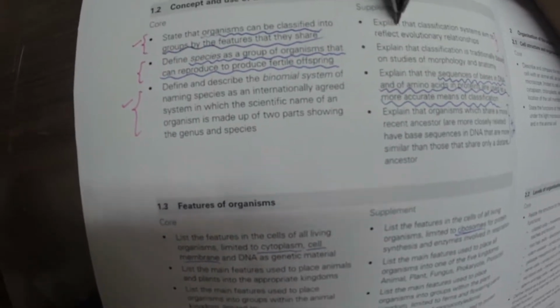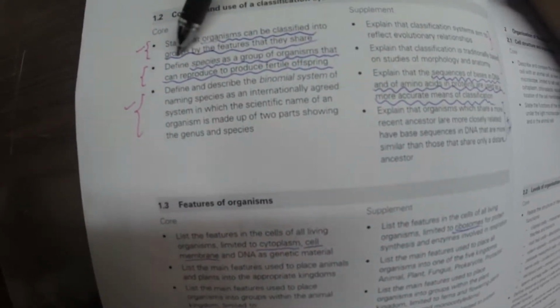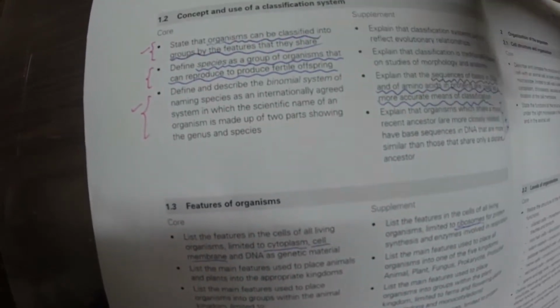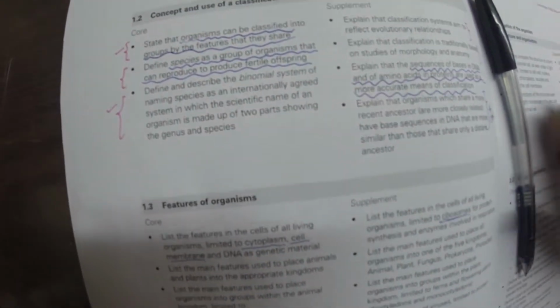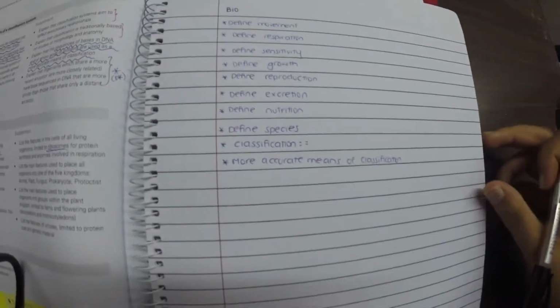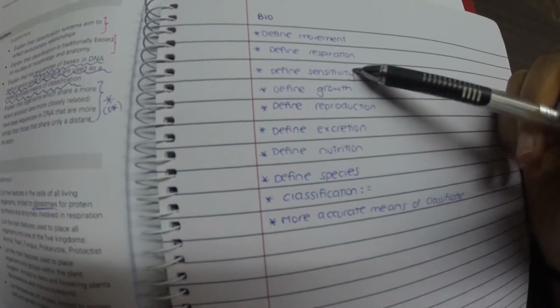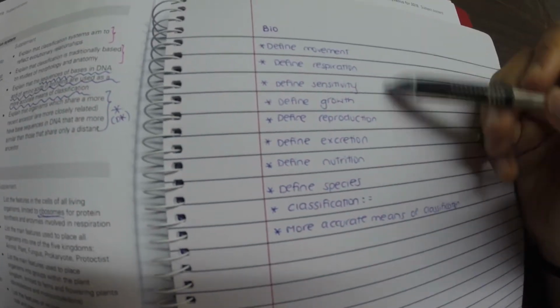Okay, now define. The next point is define species as a group of organisms that can reproduce to produce a fertile offspring. That's all. You need to just memorize the definition of a species. So it's basically just a group of organisms that if they reproduce and they produce a fertile offspring, they're the same species. Okay? And what you can do is that you can write it on another piece of paper, and along with your movement, respiration, sensitivity, like Mrs. Gren, along with Mrs. Gren, you can just add define species.